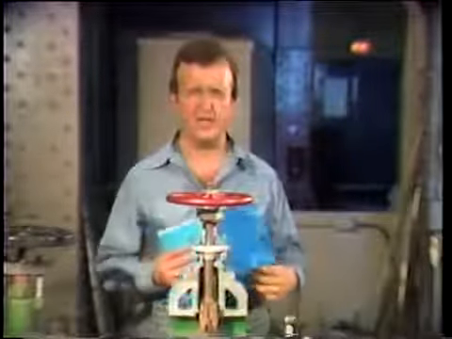After a short break, we'll talk about some valves that are designed for throttling and flow regulation.